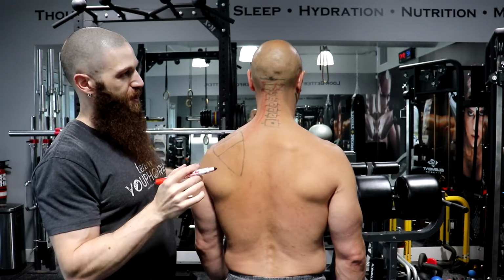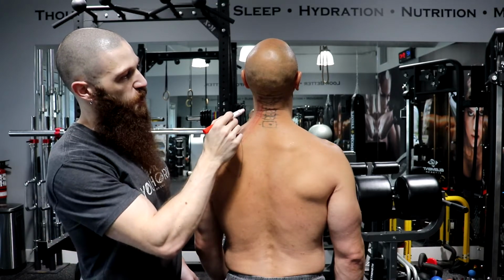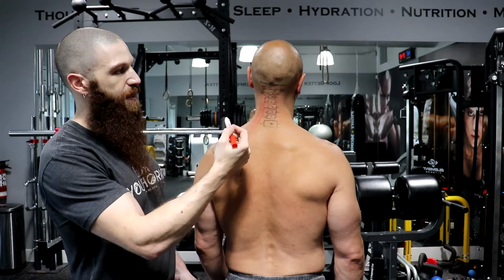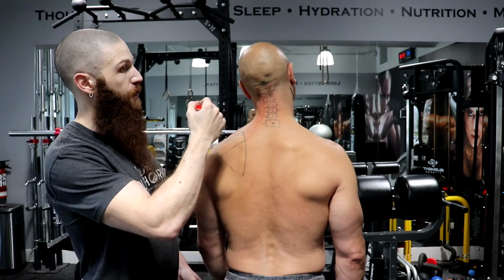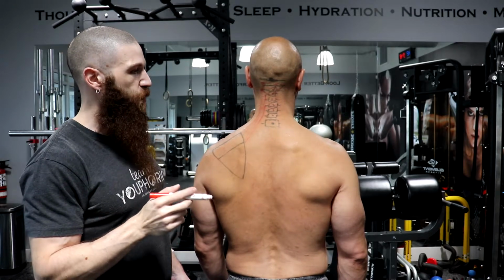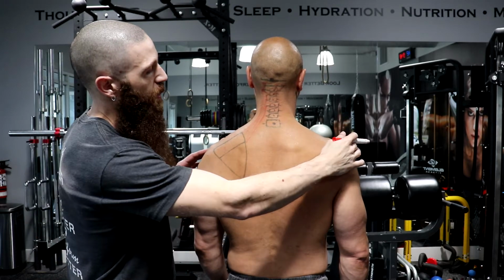So Michael, just go into some extension of the cervical spine. It's also going to be responsible for some ipsilateral flexion, so flexing to the same side. Oh, ipsilateral. Yep, perfect. And that is the levator scapulae muscle. Next, we're going to get into the sternocleidomastoid.